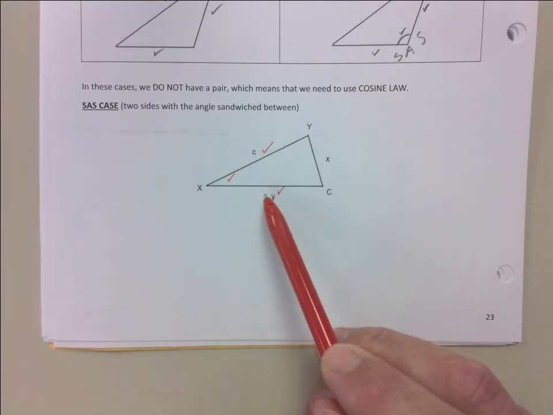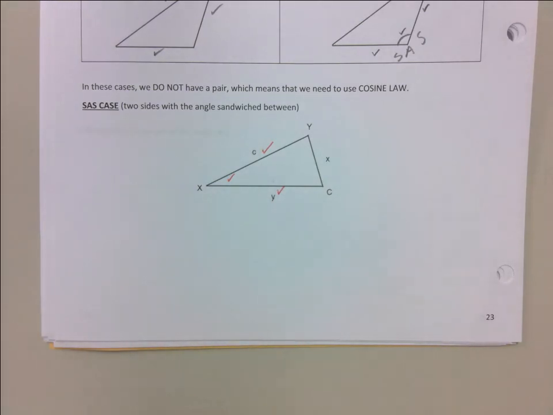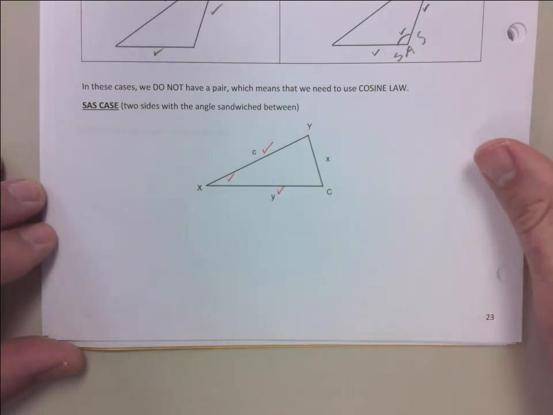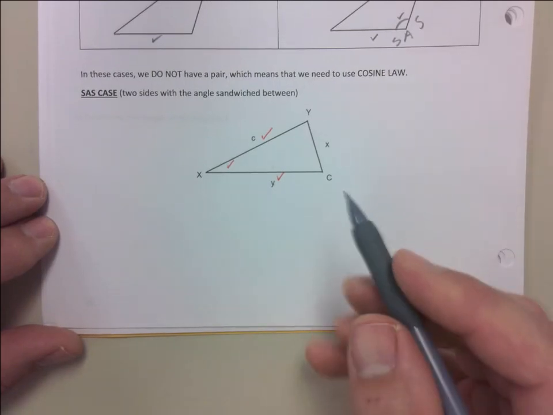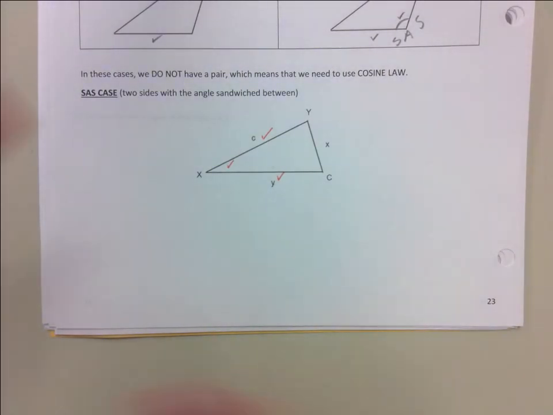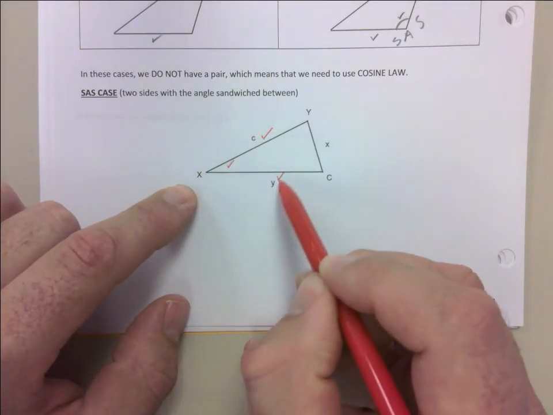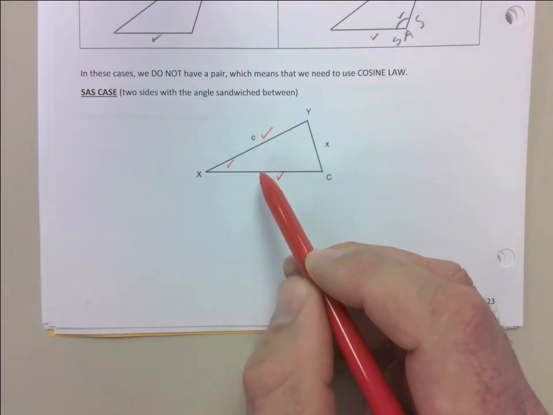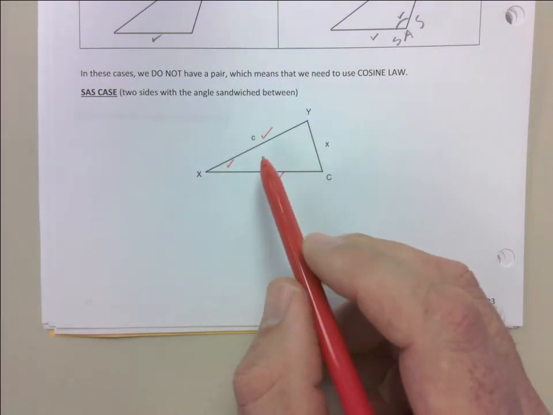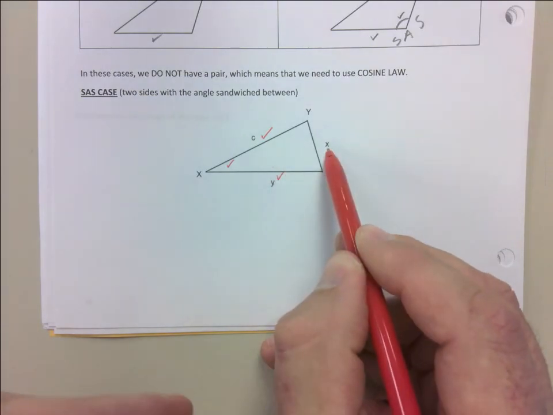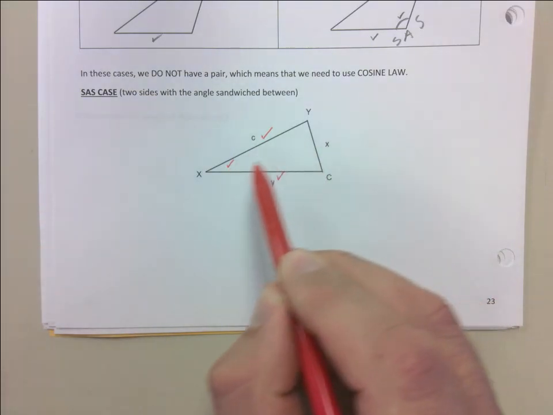The check marks are going to be numbers, okay? And so this is the formula right here. If you have a red pen, I would strongly suggest you use it. In this scenario, all we can do is solve for the side that's opposite the one angle we are given.